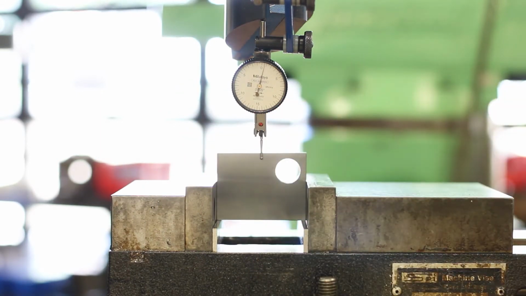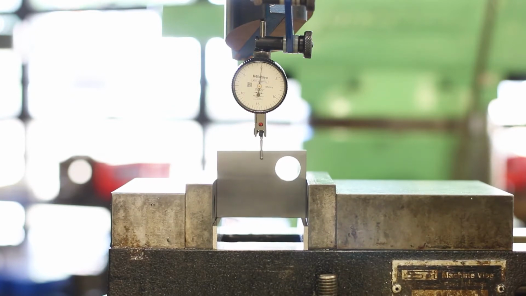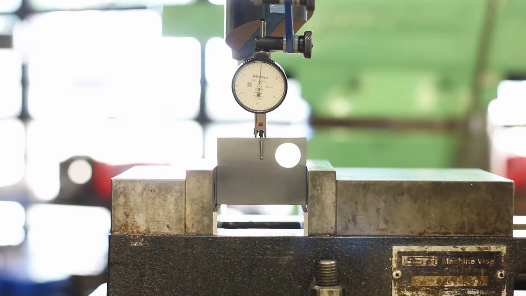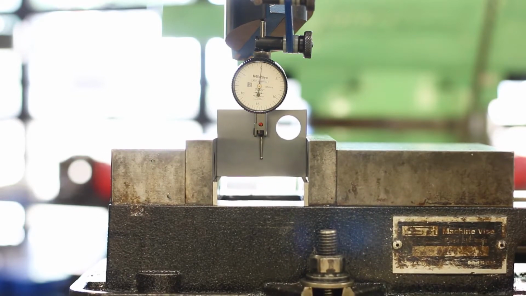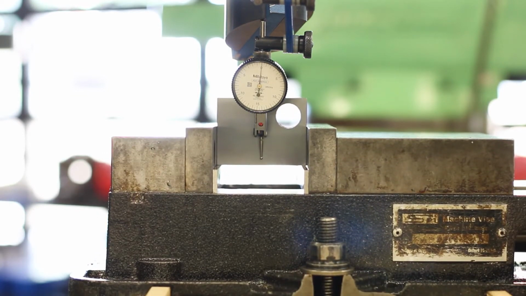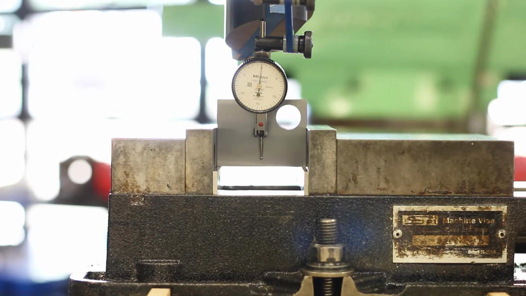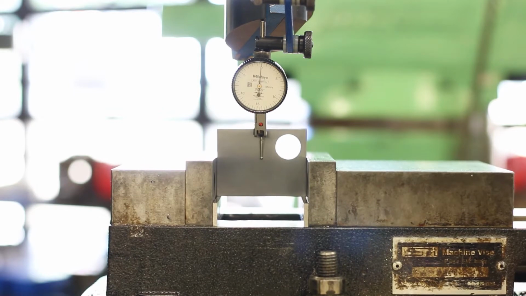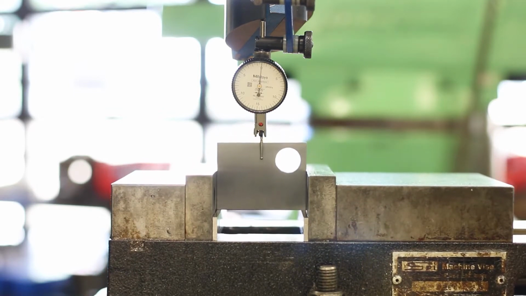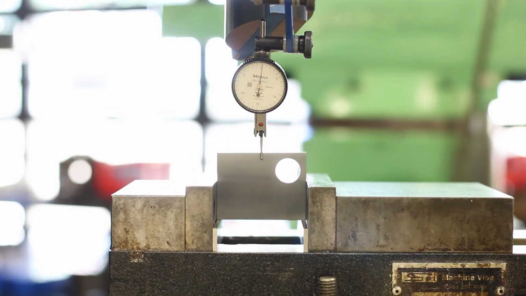Something like that. Re-zero. Check it again. Very, very, very good. Okay, let me go ahead and tighten it down fully. And let's do a final check. Excellent.